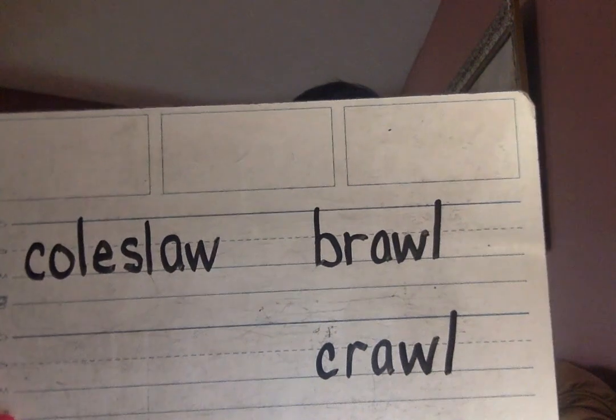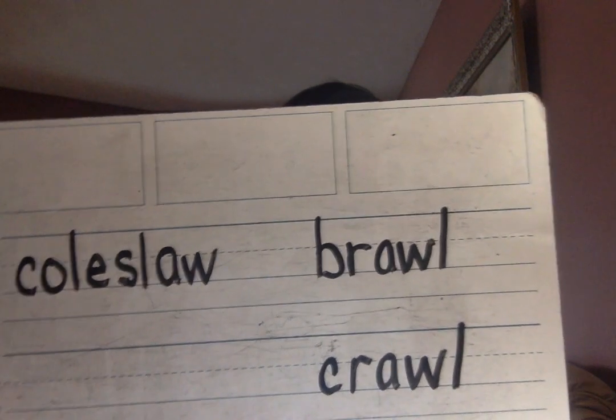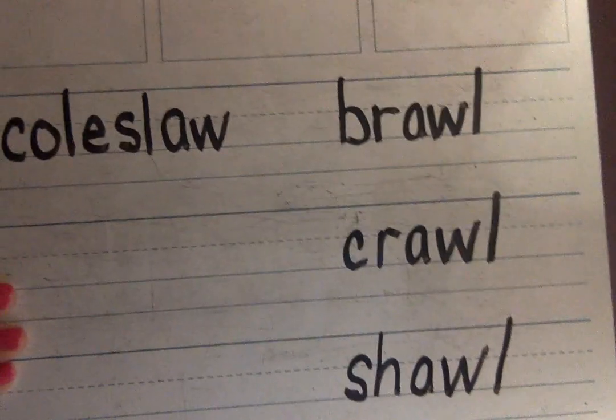And the last one, because I'm going to put it on here right now because it rhymes. So we have brawl, crawl, and this is shawl. Shawl. And a shawl is something that you would wear, usually women would wear over their shoulders. So you may have a wrap around your shoulders, and that's a shawl. And it's spelled the same way. Shawl. Okay. Now, were you able to see that one? Or did I go too high?